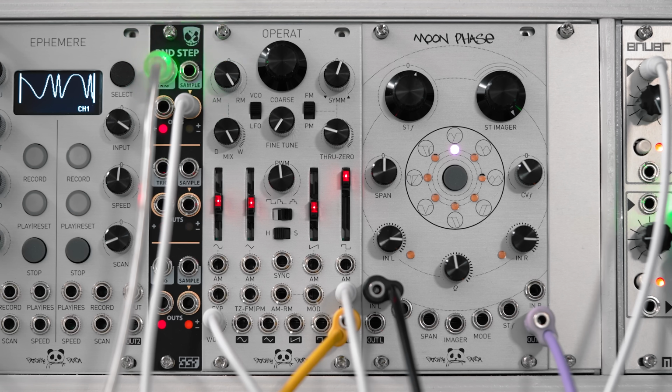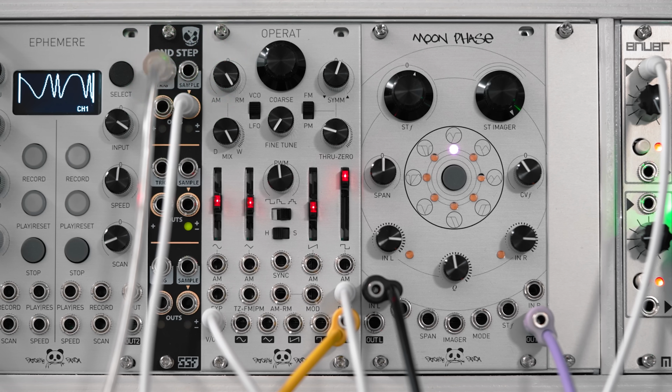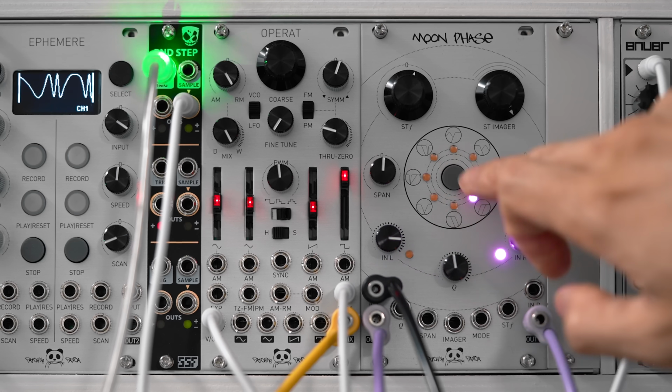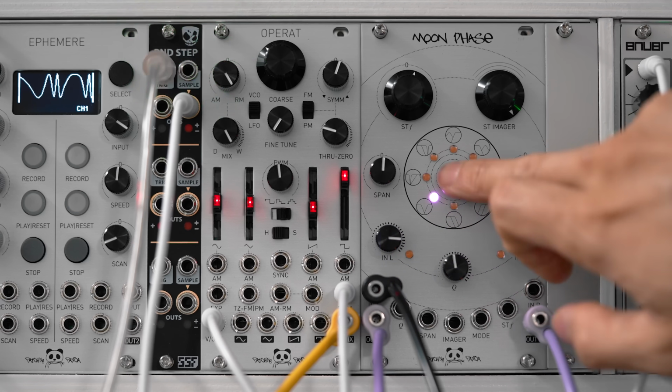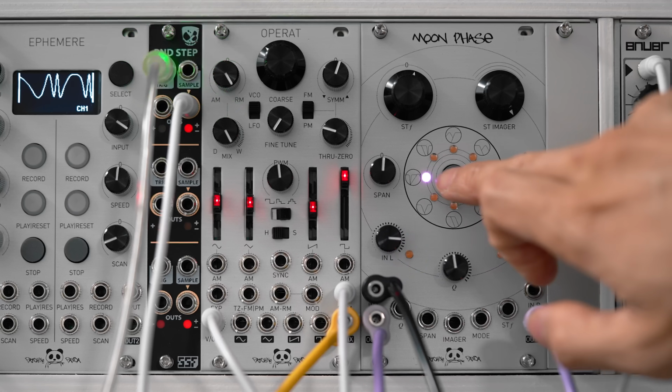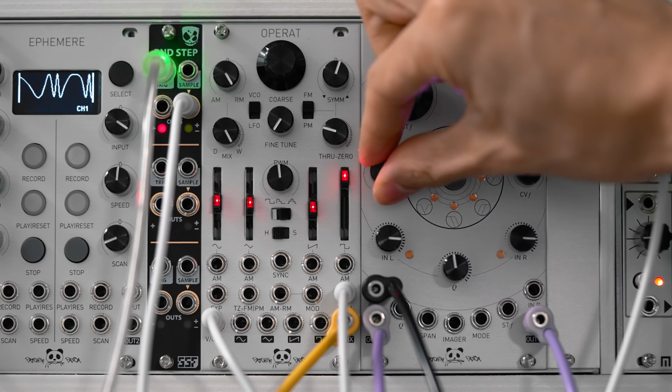Let me play an example. So you're hearing the operator oscillator, and it's playing this simple sequence with no dynamics at all. Now, if I patch it through Moon Phase, we can start to hear what it sounds like to have different parts of the frequency spectrum being represented left and right.